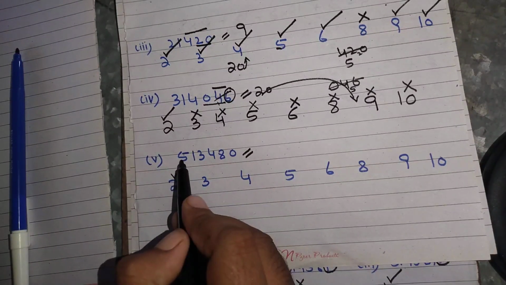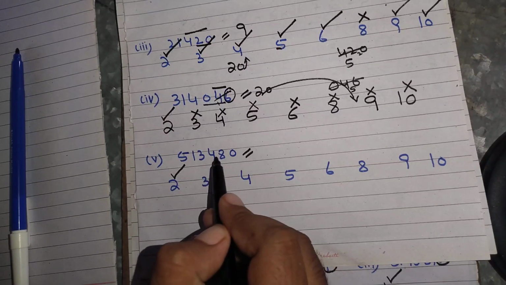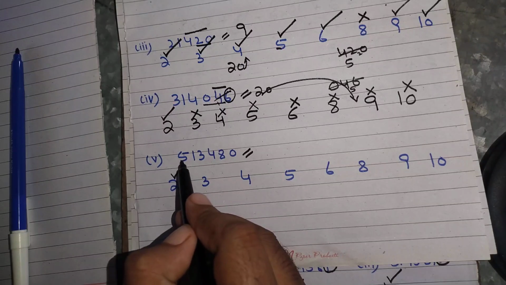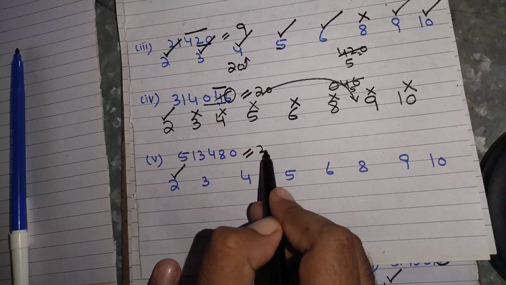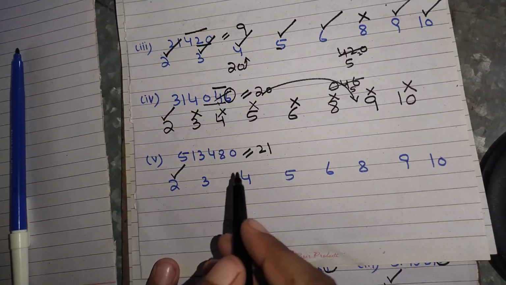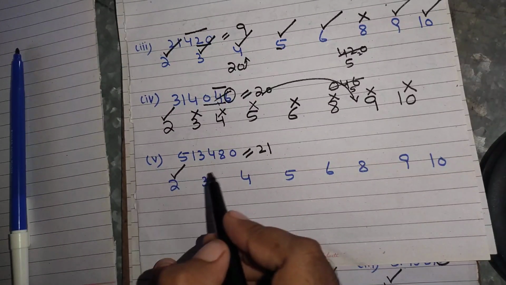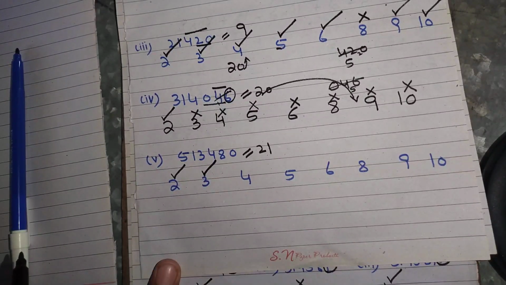Now come to the 3. 5, 1, 6, 9, 13, 13, 8, 21. We add all the numbers here, the sum becomes 21. 21 is a divisor of 3. We put the tick mark.